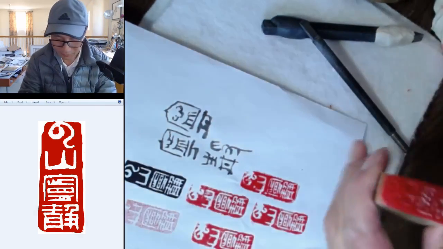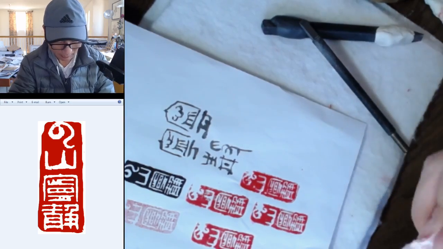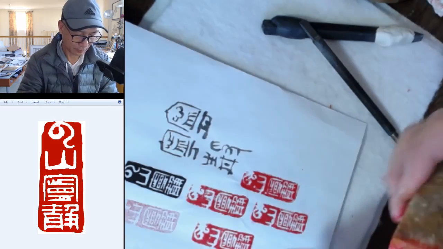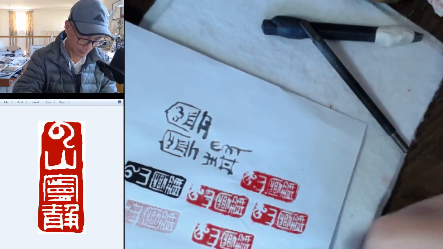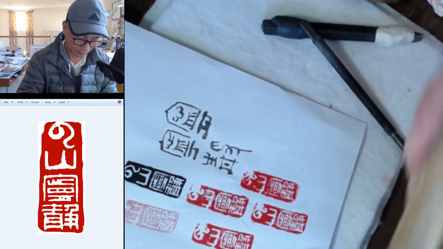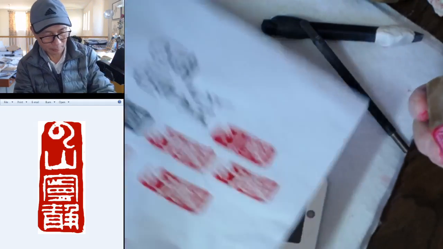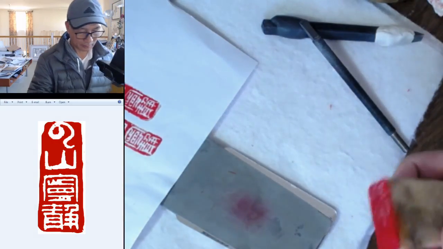Oops, I moved. So let me get a clean copy on this cardstock.